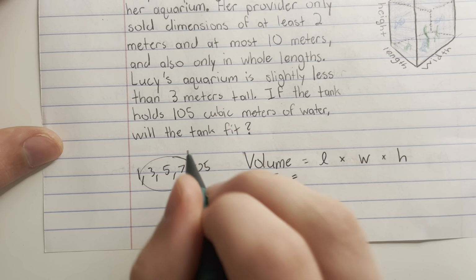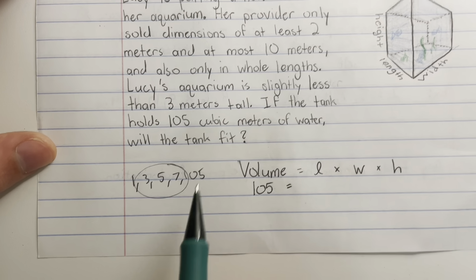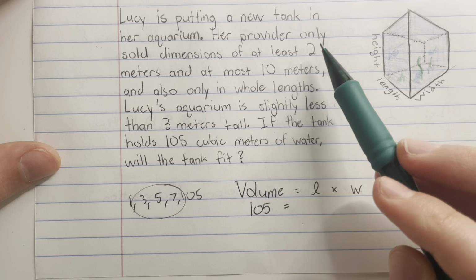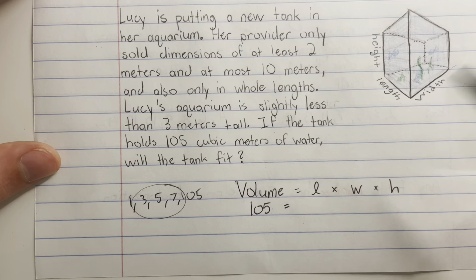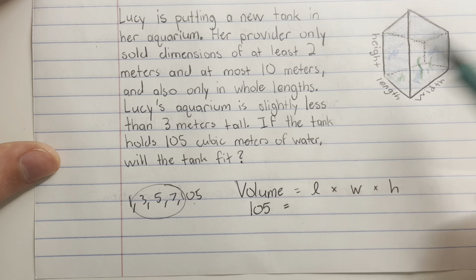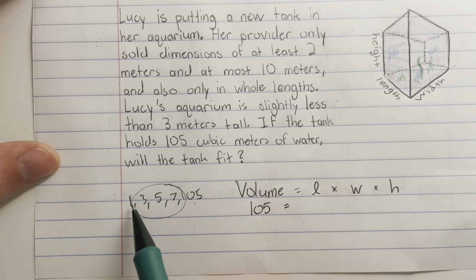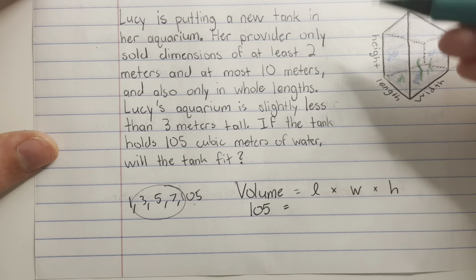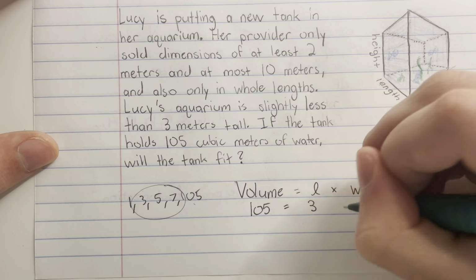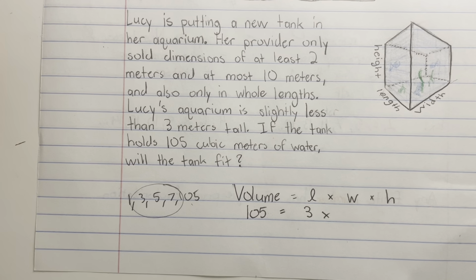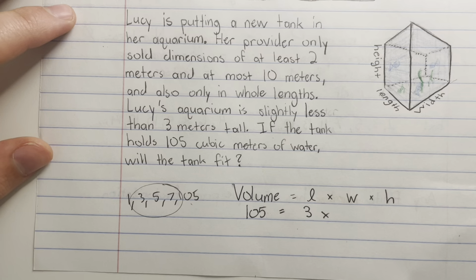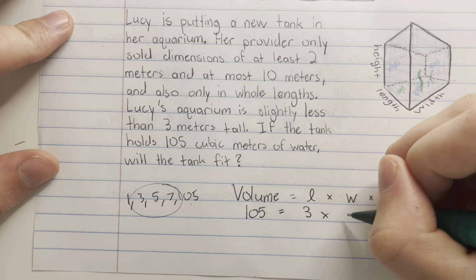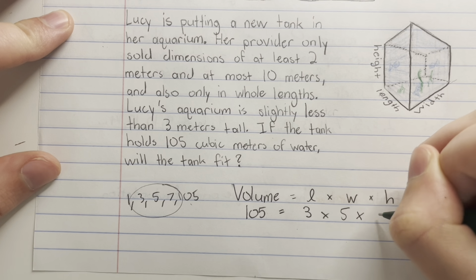But 3, 5, and 7 are important because they're the only solutions that fit within 2 and 10 meters, because 105 is too long or too tall or too wide, and 1 is too short. So 105 is therefore equal to 3 times 5 times 7.